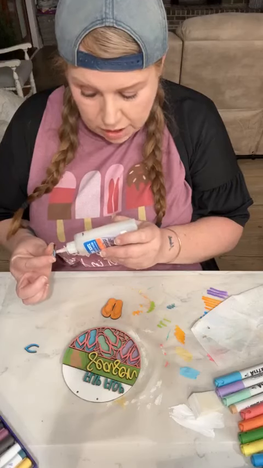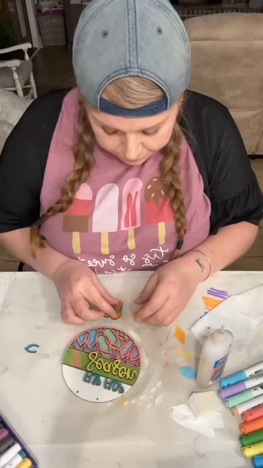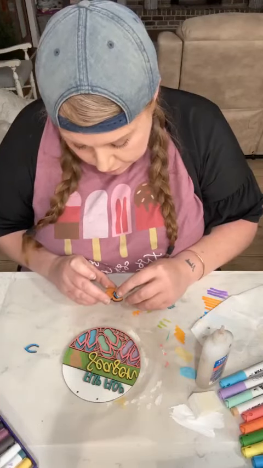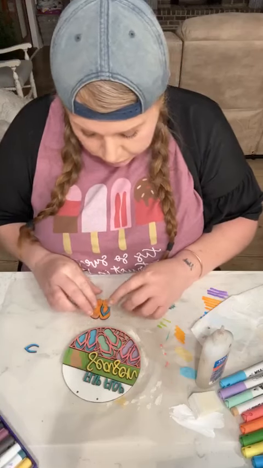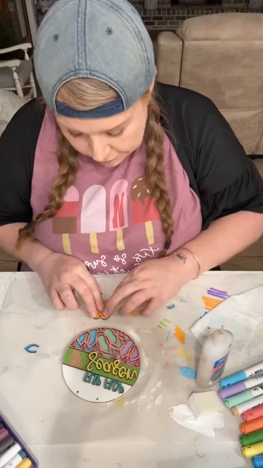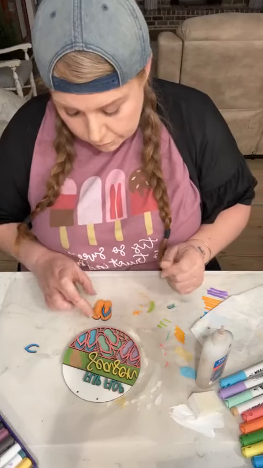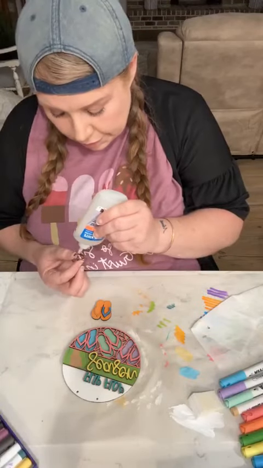They live in apartments. They don't have a lot of room for all the things. So it's just a great little kit to craft. I'll put this on here.